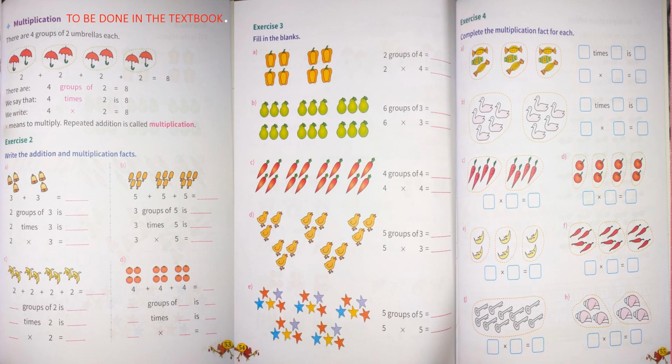These are the questions that you can do in the textbook itself, and check your answers from the next slide.